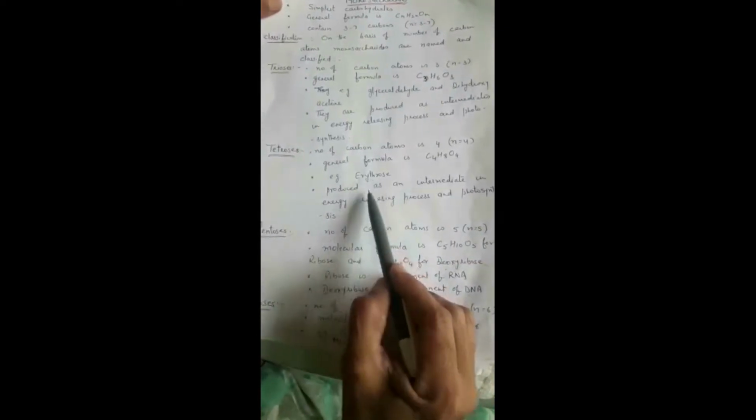The second category is tetrose. Here n is equal to 4, so the general formula is C4H8O4. An example is erythrose. It is also produced as an intermediate in the energy releasing process and photosynthesis. Then pentoses, where n is equal to 5. The molecular formula is C5H10O5. Examples are ribose and deoxyribose.